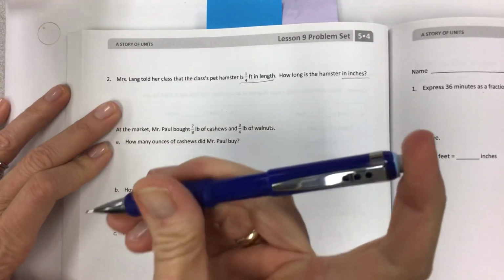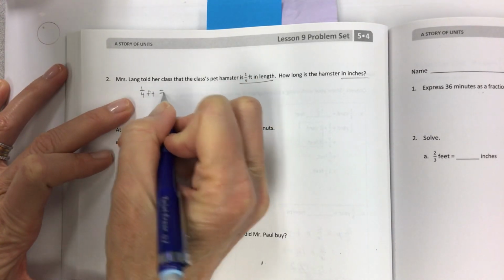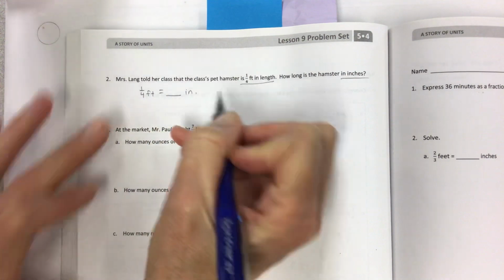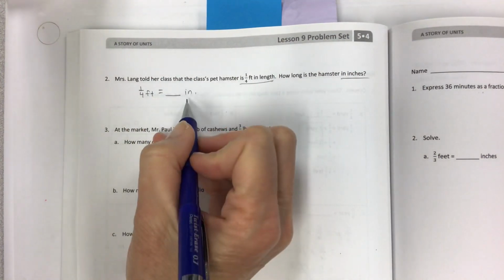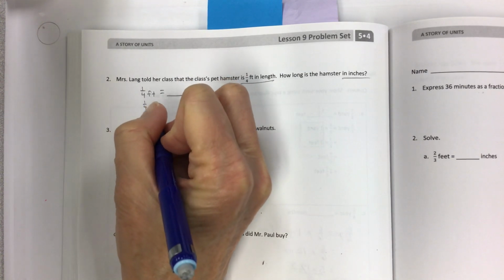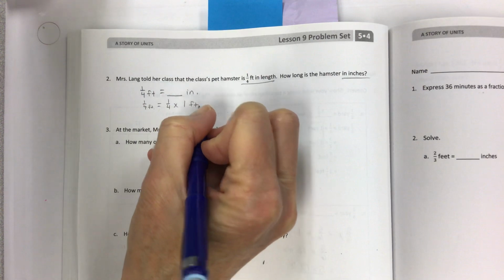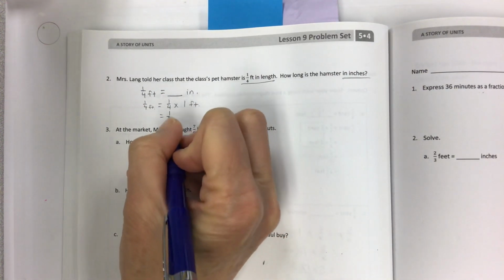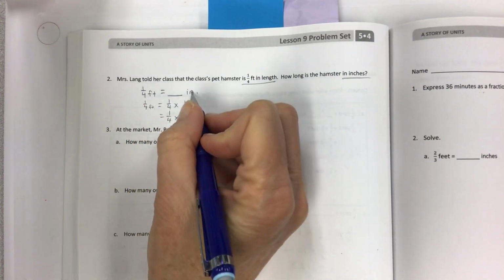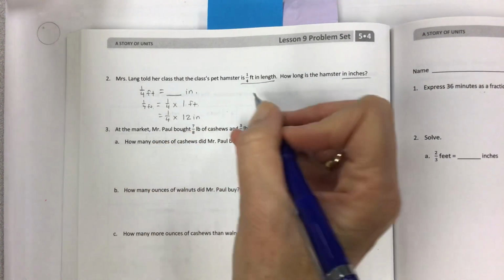And so we have our 1/4 foot equals how many inches? If you set it up like this, then you're prepared to use your formula. 1/4 foot equals 1/4 times 1 foot. That's 1 of the old. And then converting to inches. 1 foot equals how many inches? 12.